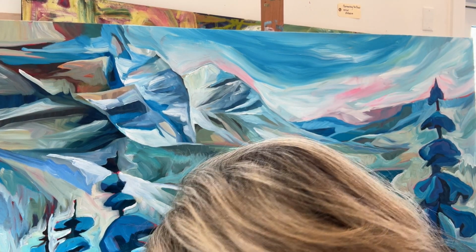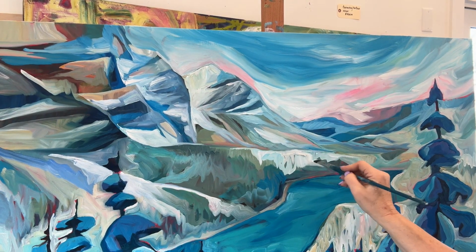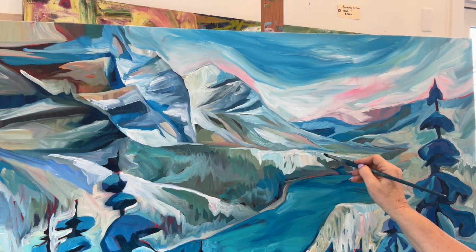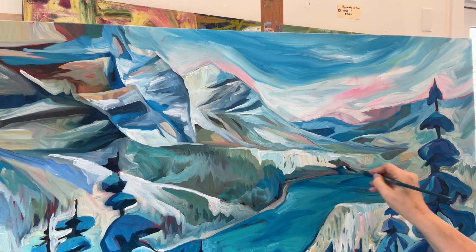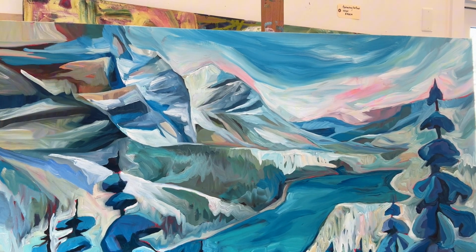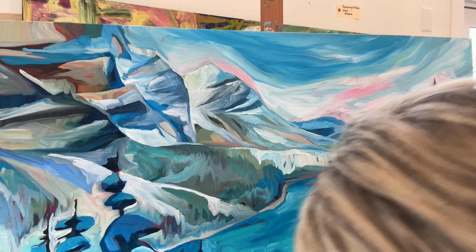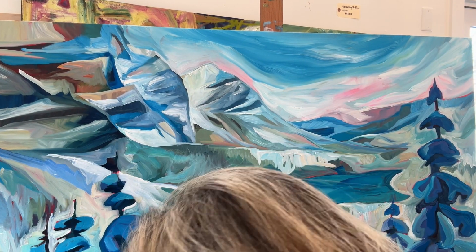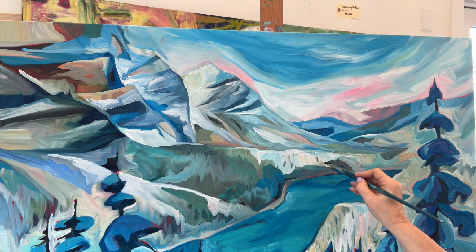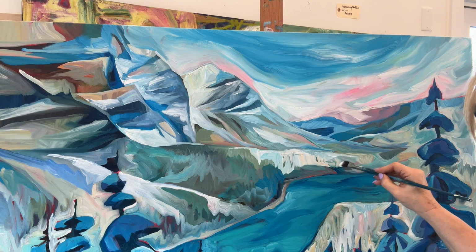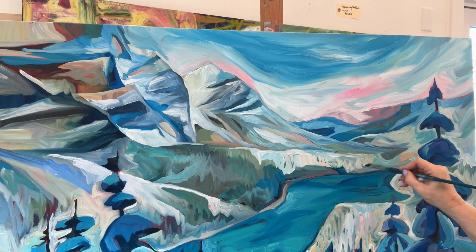I want every section to be interesting. I find my stroke, in the way that I do it with picking up lots of different colors, is interesting when you're standing in front of the painting, in that every stroke is of interest.